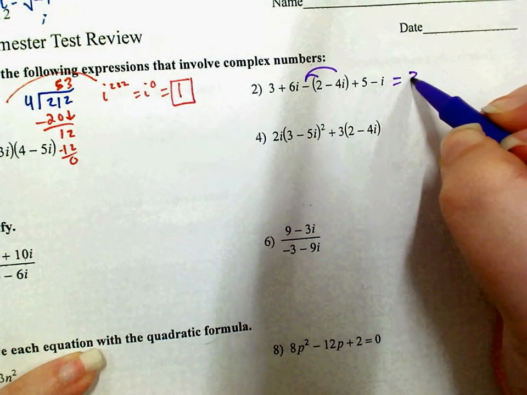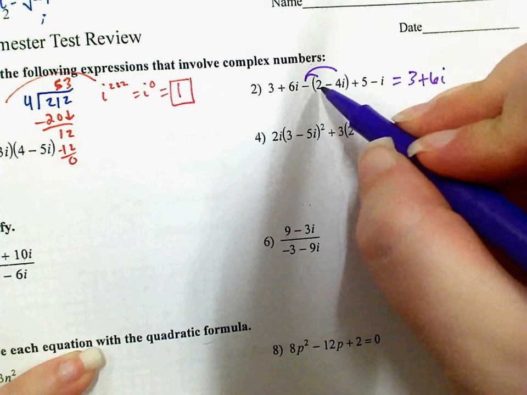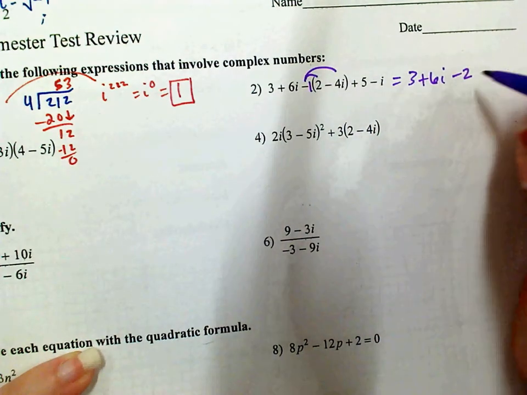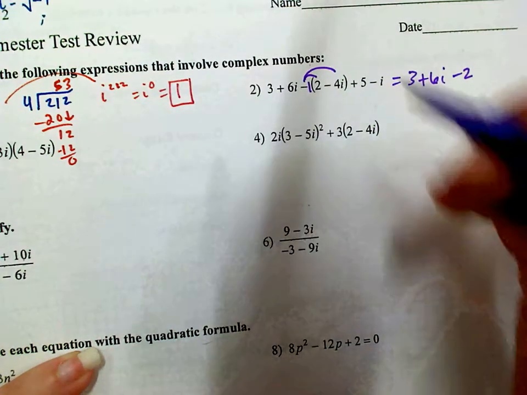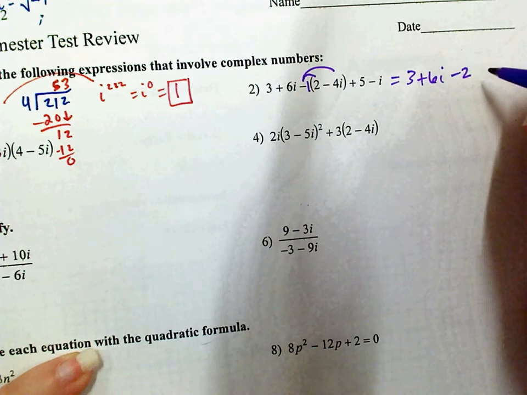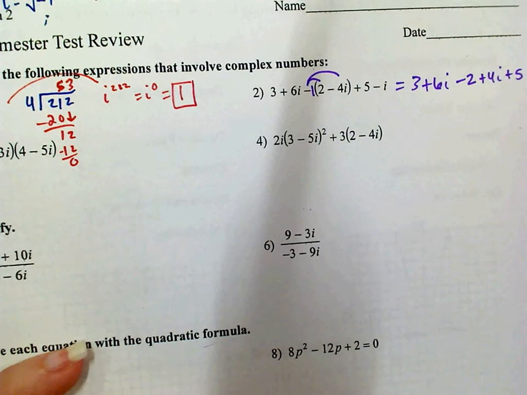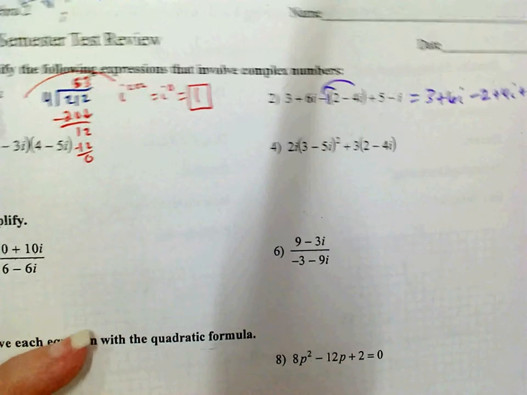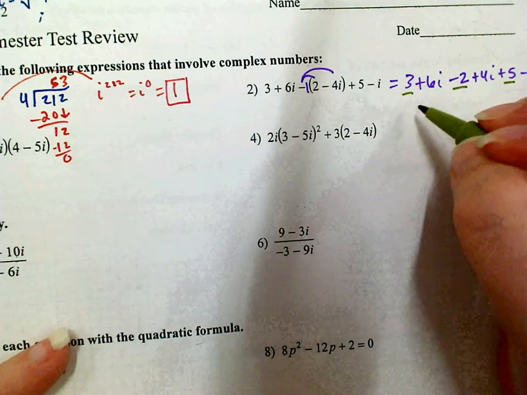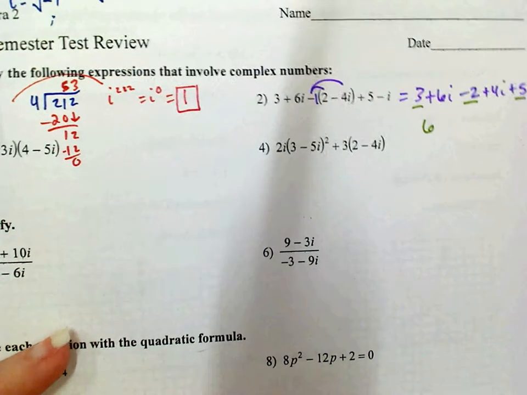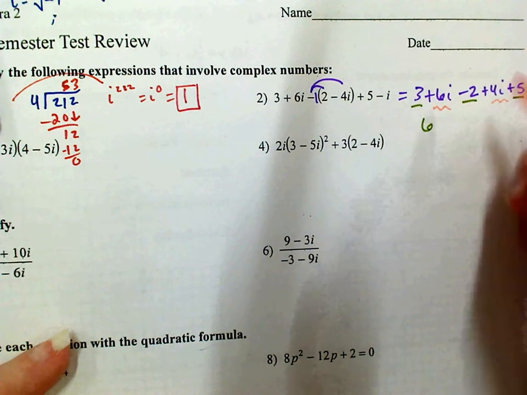All right. So we simplify. We get 3 plus 6i. This is minus. It is not multiplication, so don't turn this into multiplication. And negative 1 times 2. What I mean is, this whole expression is going to be added and subtracted to this one, not like put parentheses around them and distribute them all. Negative 1 times negative 4i is a positive 4i. And then plus 5 minus i. So at this point, it's a matter of combining like terms. So the real numbers, 3, negative 2, and 5. 3 minus 2 is 1, and 1 plus 5 is 6. And then 6i plus 4i is 10i, and 10i minus 1i is 9i.